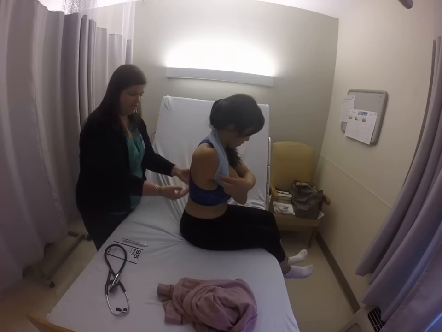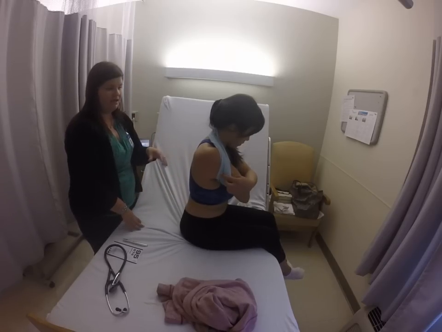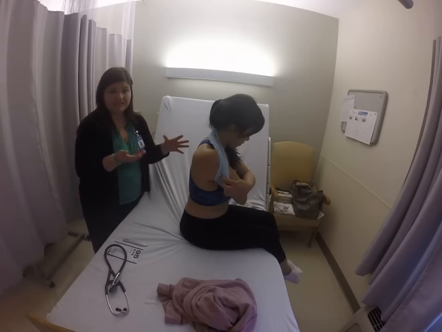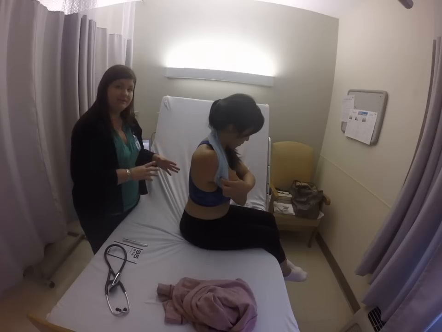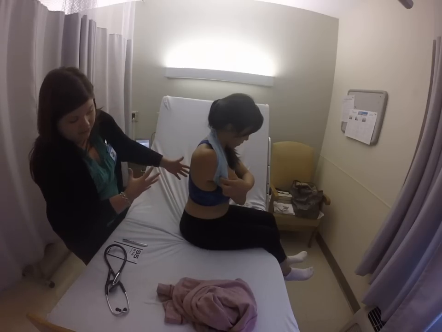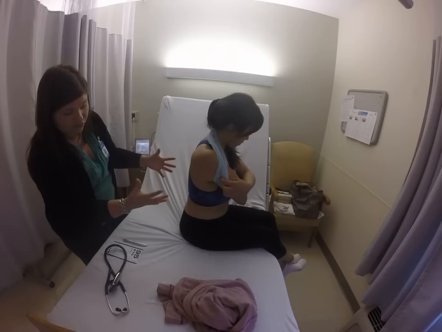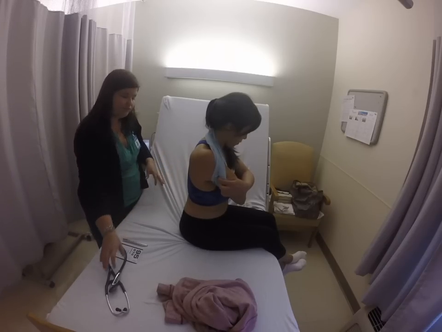I don't see any lesions, no nevi. She doesn't have any scars or any bruises on her back. While she was sitting up, I could visually inspect. I didn't see any nasal flaring. She was in a very comfortable position. She's not tachypneic. I don't see any sternal retractions or any accessory muscle use. So she's breathing quite well.